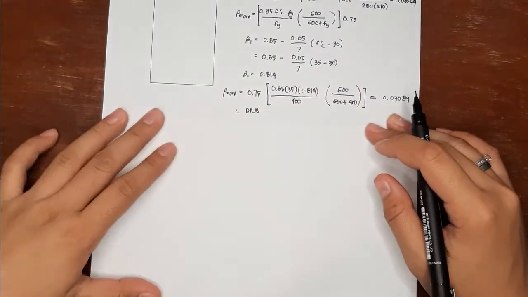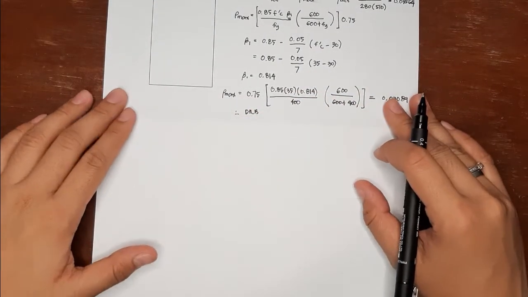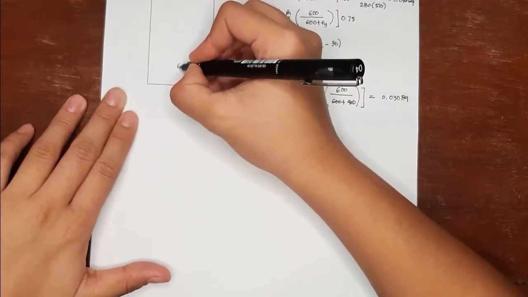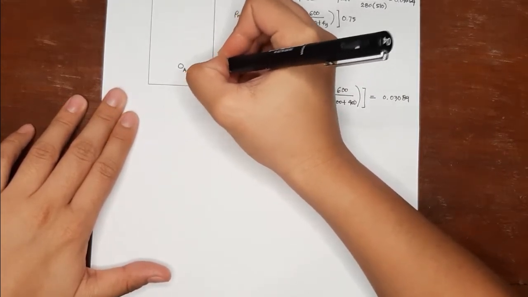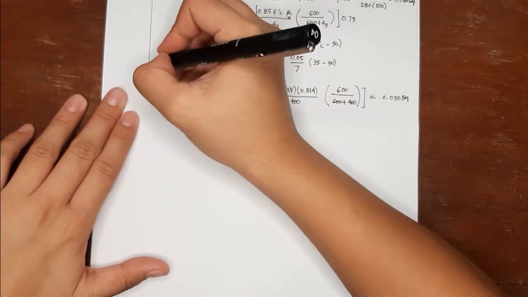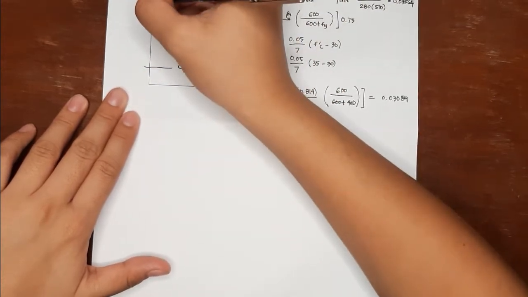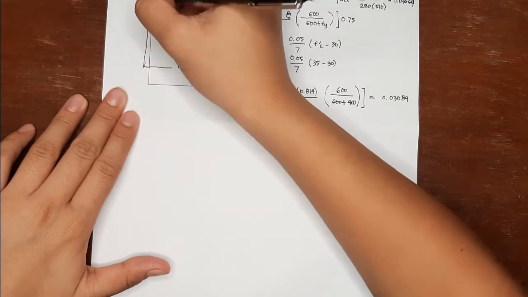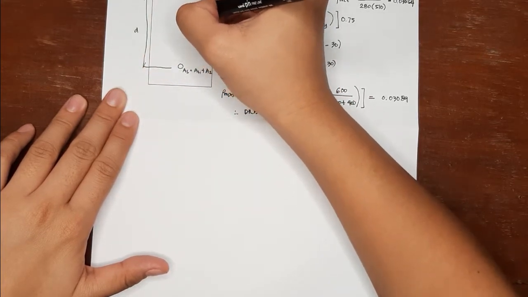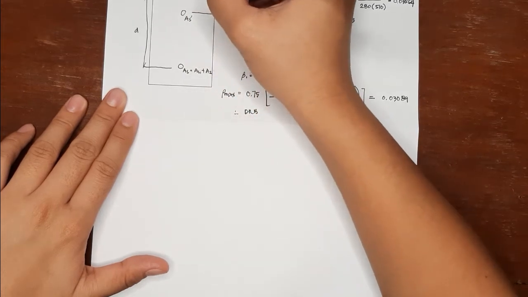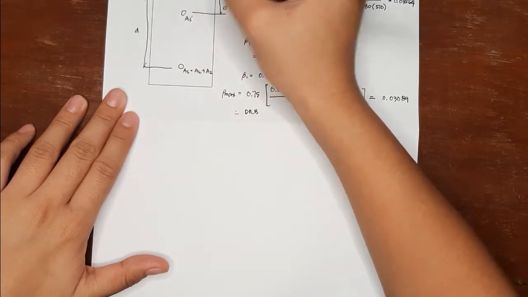Since we have proved that our beam is a doubly reinforced beam, this is your AS, which is equal to AS1 plus AS2, located at the distance D, or effective depth, and AS prime is located at the distance D prime.